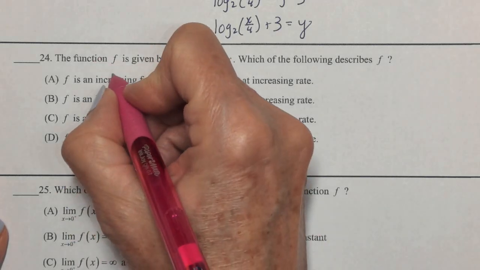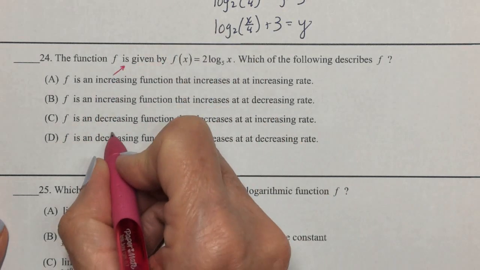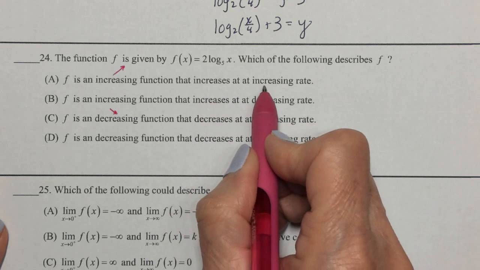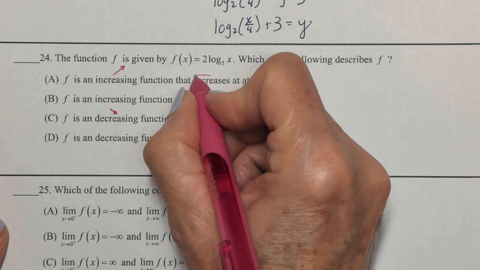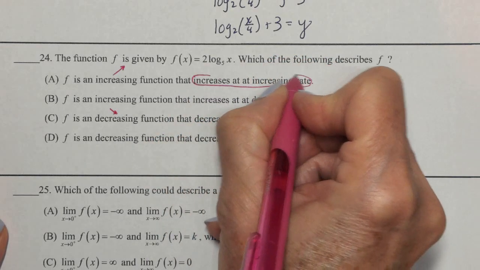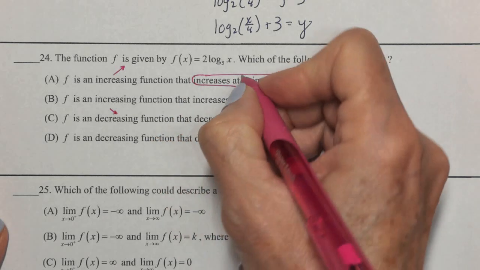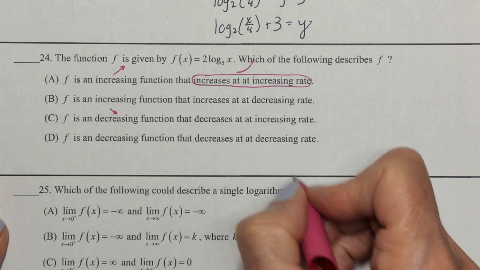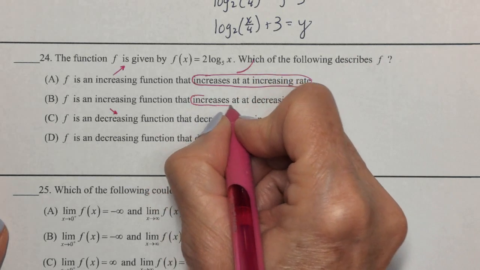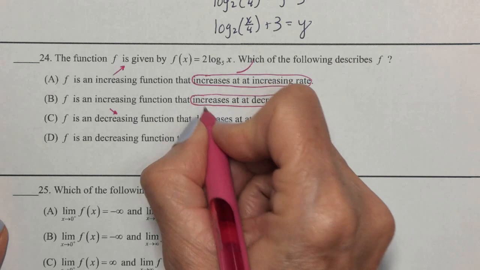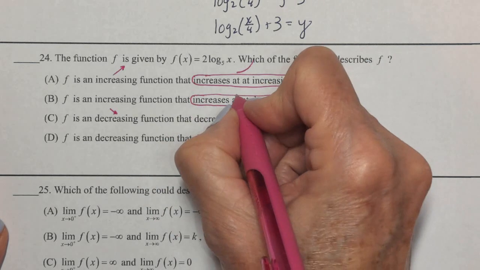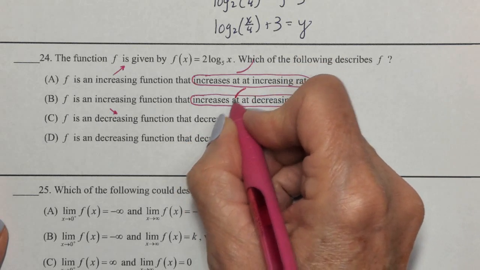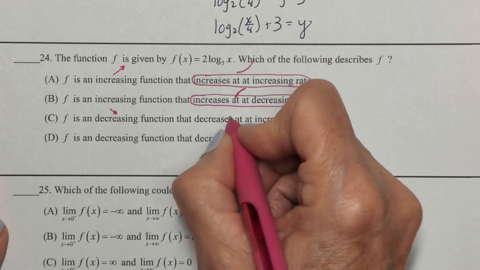If a function is increasing, it's going up. If it's decreasing, it's going down. If it's increasing at an increasing rate, the function is concave up. Increasing, increasing rate, it's concave up. Increasing at a decreasing rate, it's concave down, but still increasing, so it would look like this. Increasing, but concave down, like a frown, part of a frown.